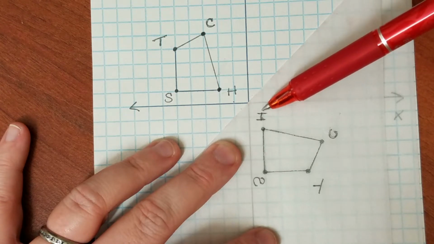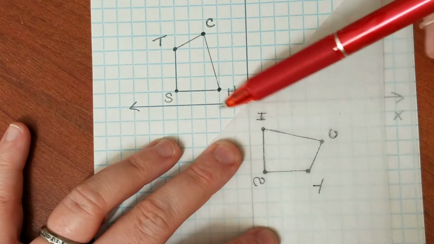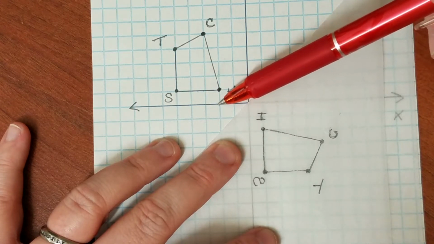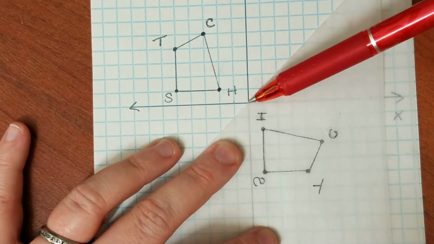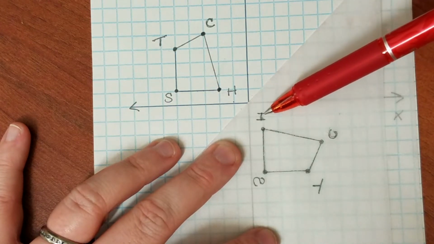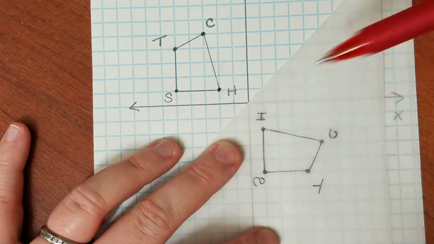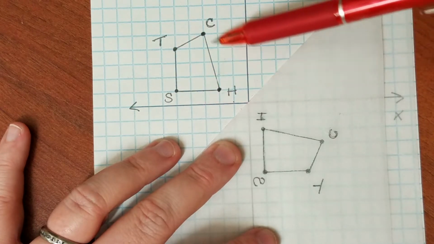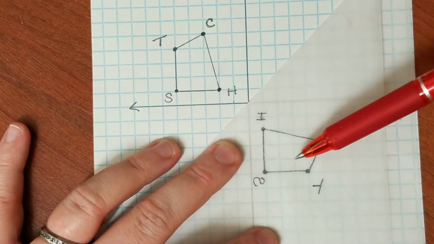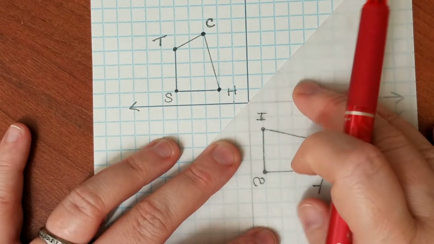So I'm going to go right 1 and down 2, and you can see I get to one of my points. If we try S, we're going -5 and up 1. If I swap those, I'm going to go 1 and then down 5, and I get my point S. So whatever the x and the y coordinate are for your pre-image, you simply swap them and you get the coordinates for the image. It's a really easy transformation to perform.